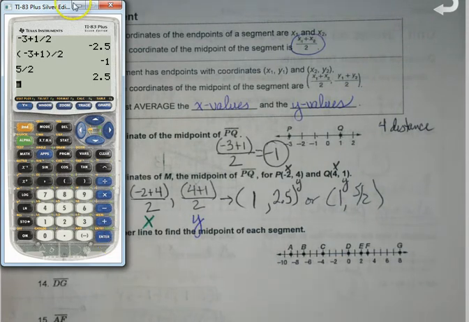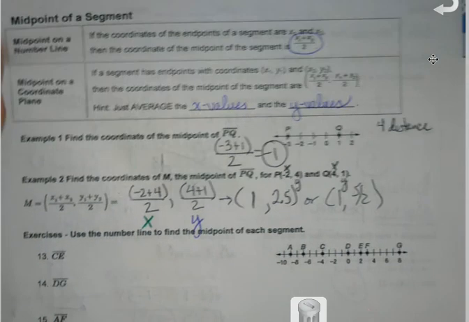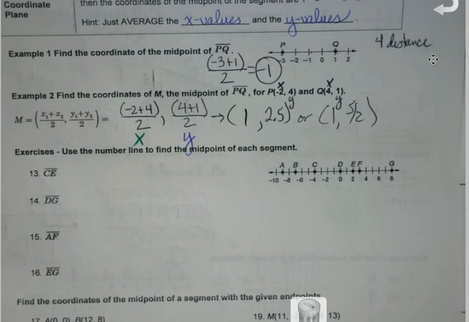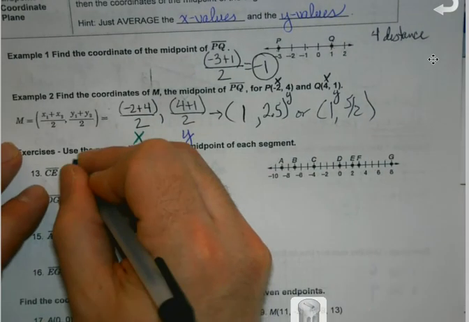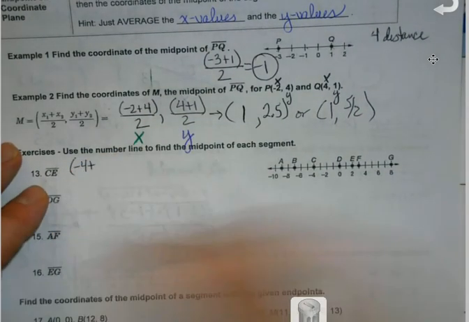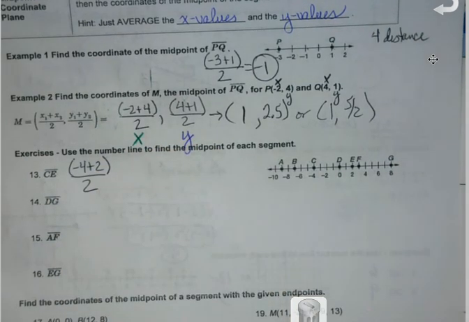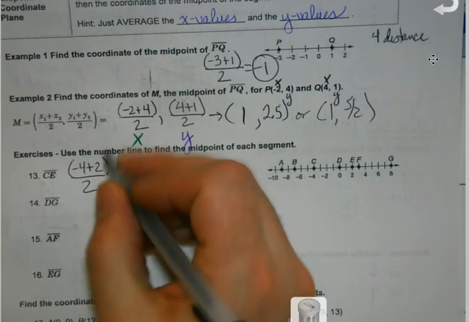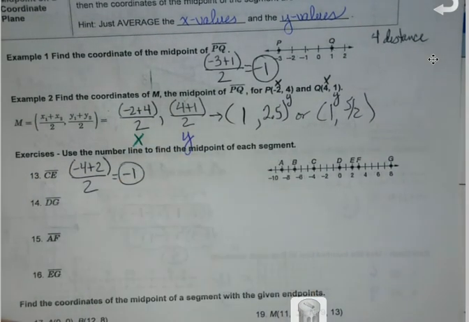Midpoints are easy. No big fancy formulas. Just find the average, whether it's 1 point or 2. So on the number line, to find the midpoint of CE: C is at -4, E is at 2. We just divide by 2. -4 plus 2 is -2. Divided by 2 gives me a midpoint of -1.